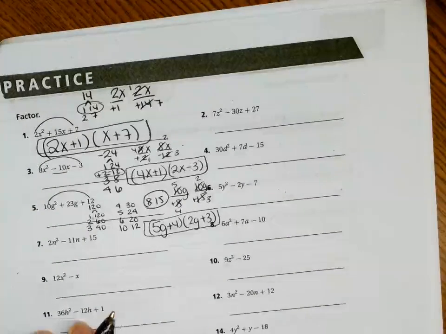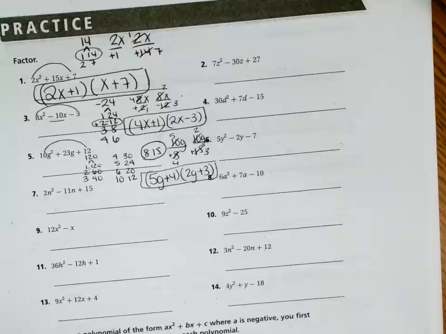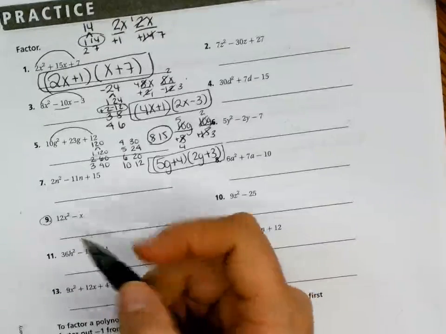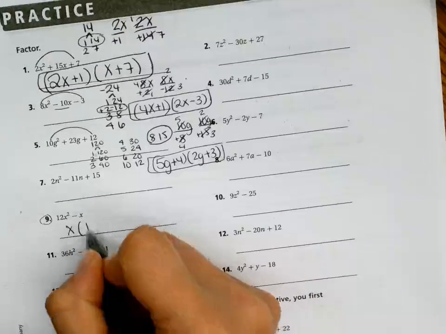Are you guys getting the hang of this? Hopefully? Yes? All right, how about here? Number 9. I'm just pulling out an x. X times 12x minus 1.